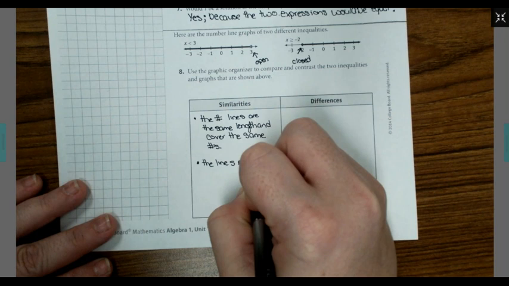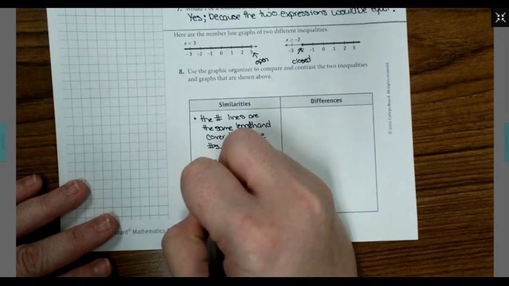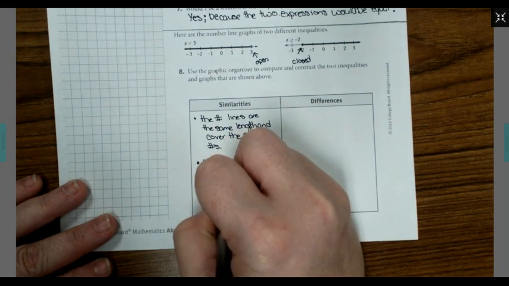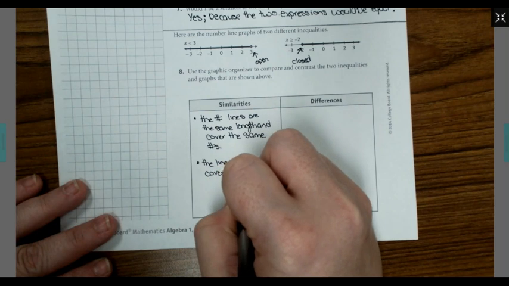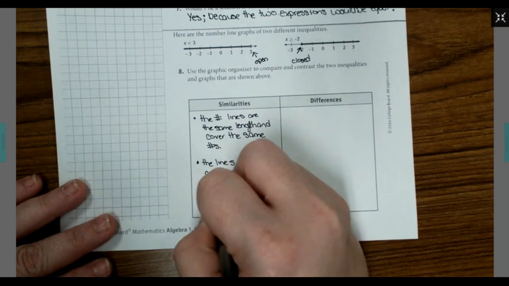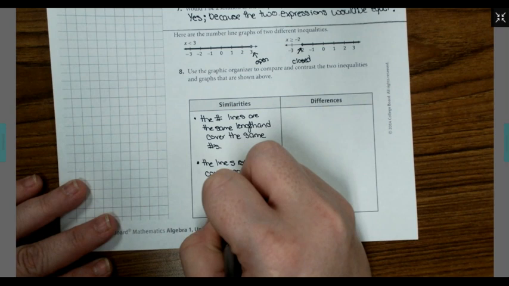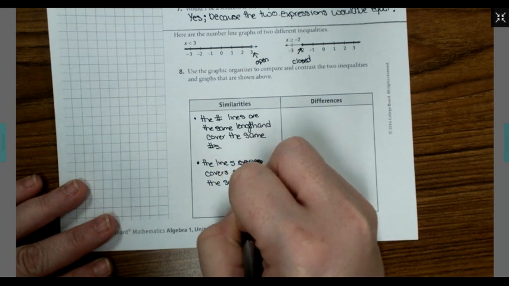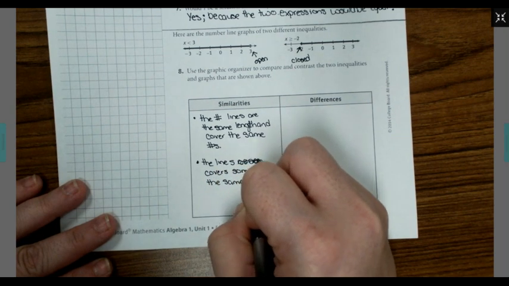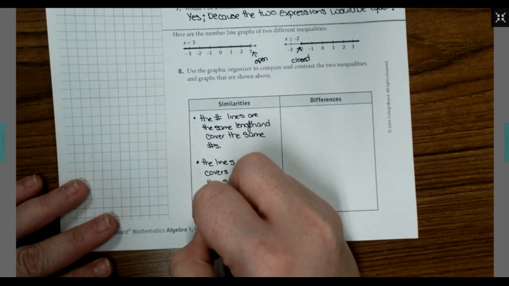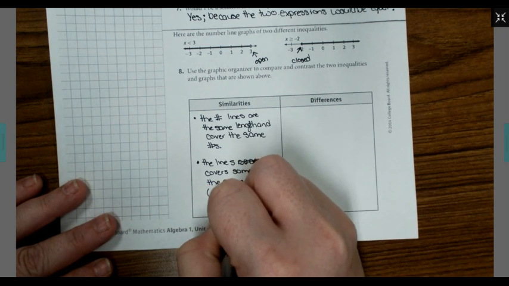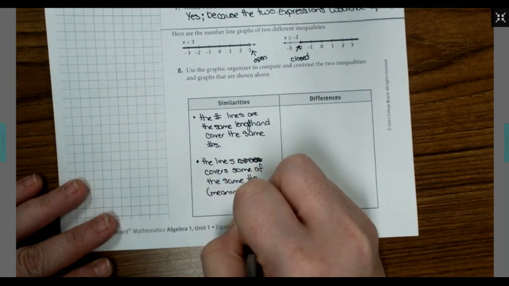The lines cover some of the same numbers, meaning they are solutions.